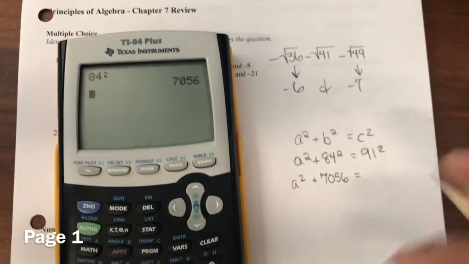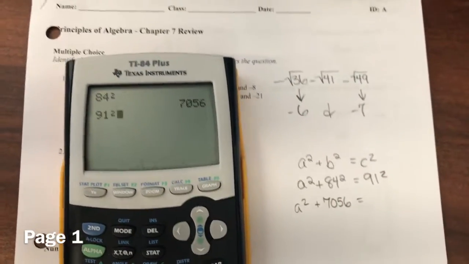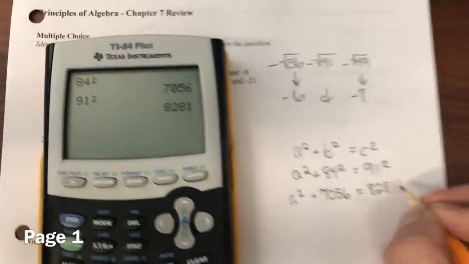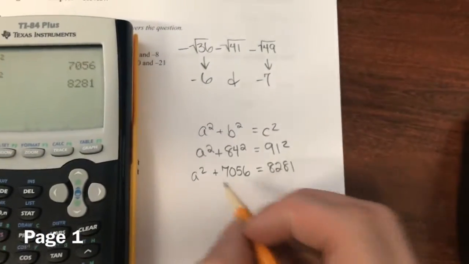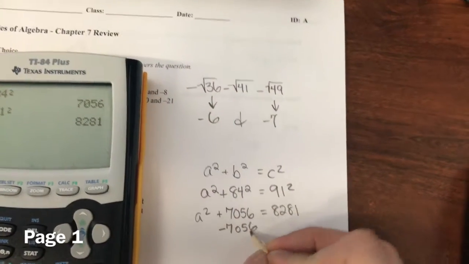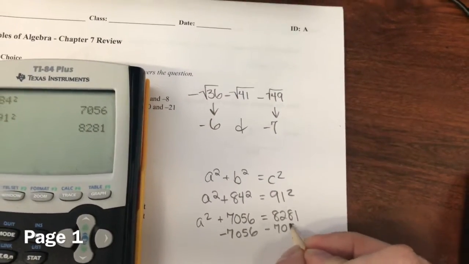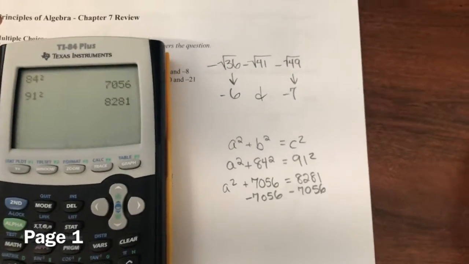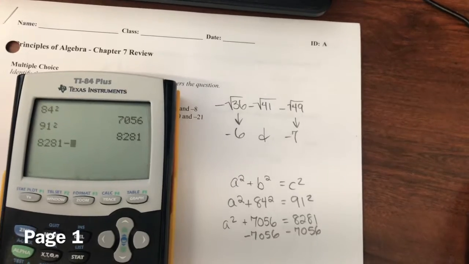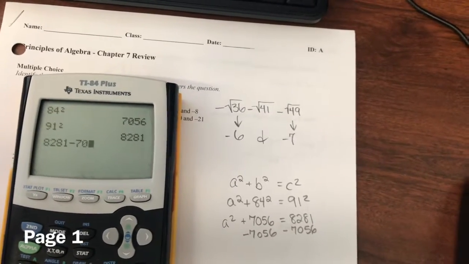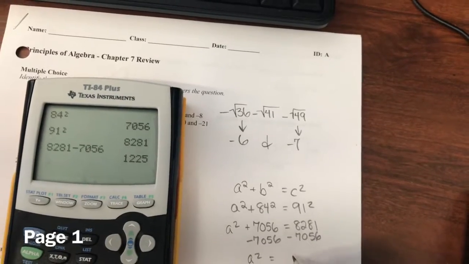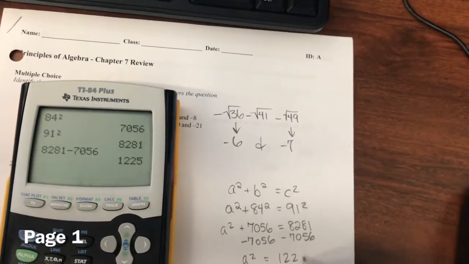All right, 91 squared is 8281. I have to get a all by itself, so let's subtract 7,056. 8281 minus 7056. Enter. a squared equals 1225.